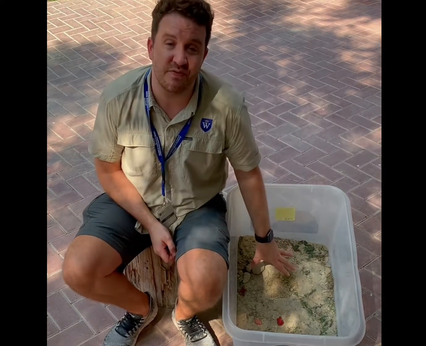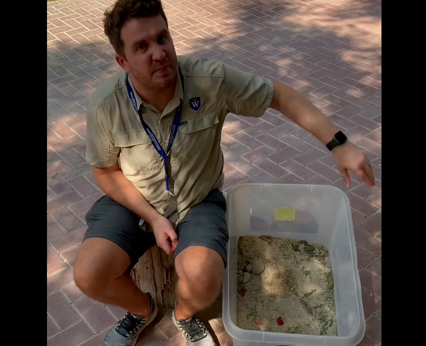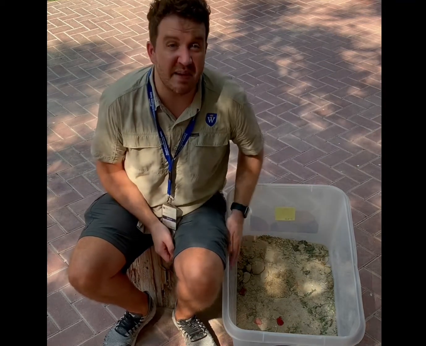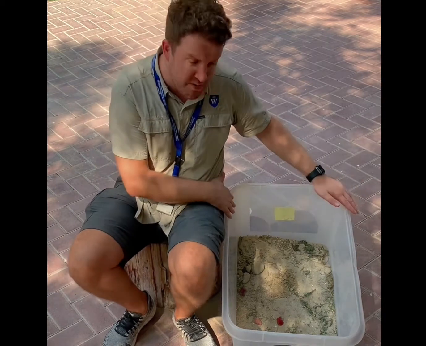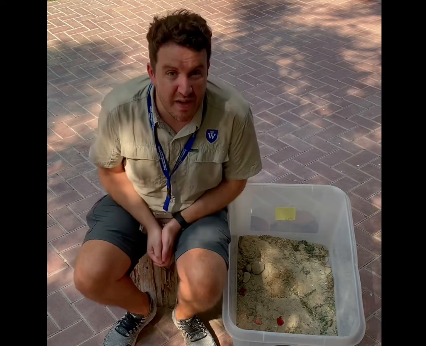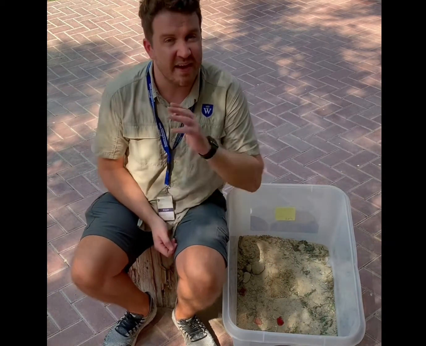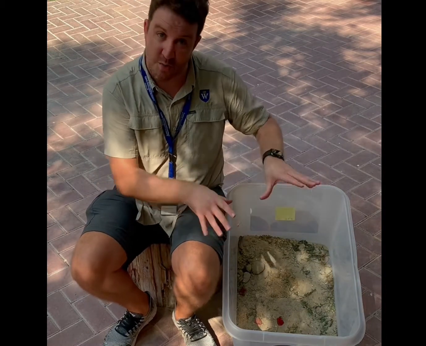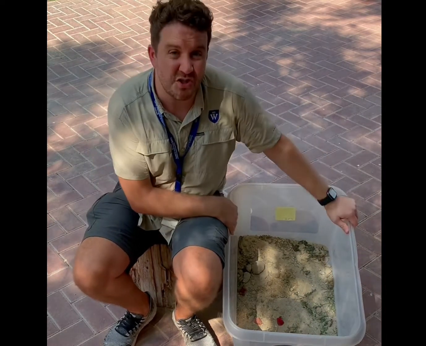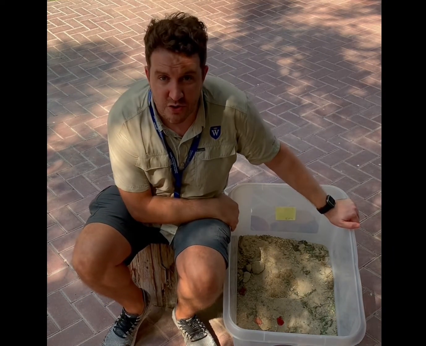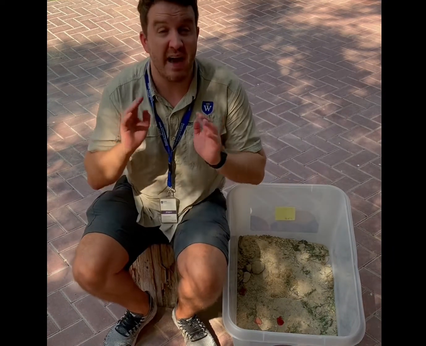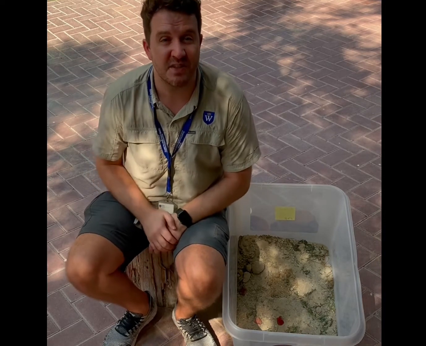I have managed to find myself sand and some other little bits from outdoor learning, and I've placed them inside of this big container. Now this container, as I said, is very big. I wouldn't expect you guys to be using something this big in your activity. I'm just doing it for the purpose of my video. If you wanted to use something smaller, like a tray or a shoebox or a little container, that would be absolutely perfect for you guys to do this at home.